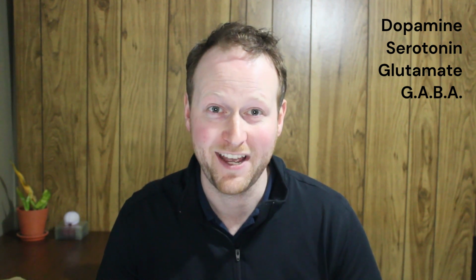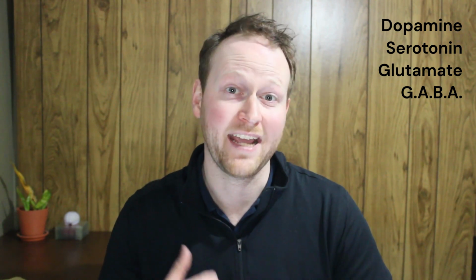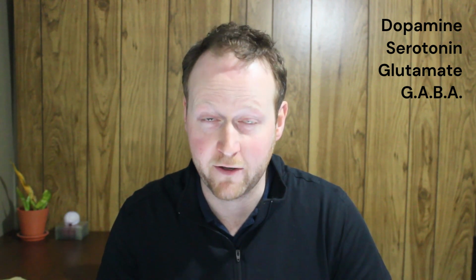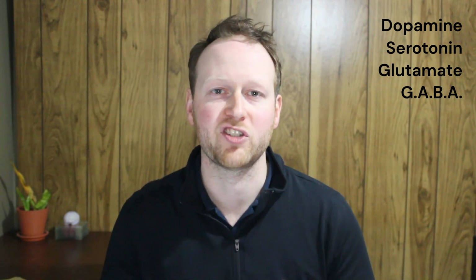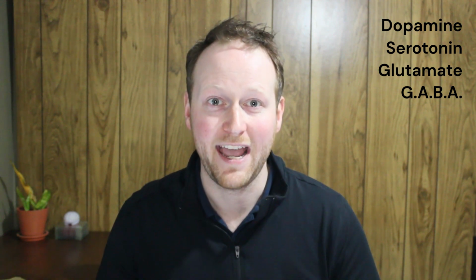Alternatively, we have GABA, which is the primary inhibitory neurotransmitter in the nervous system. So its primary function is to inhibit the postsynaptic cell, and it decreases the charge, making it harder for that neuron that's receiving the message to fire an action potential. So GABA is really involved in slowing processes down and inhibiting certain networks or certain behaviors.